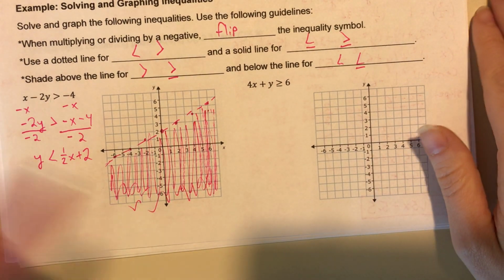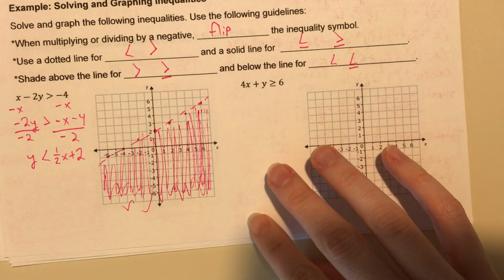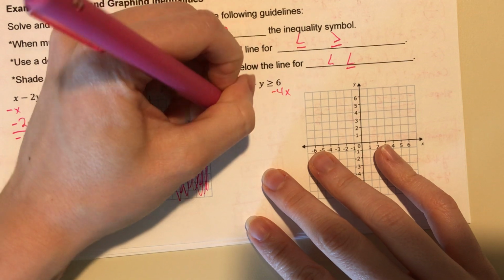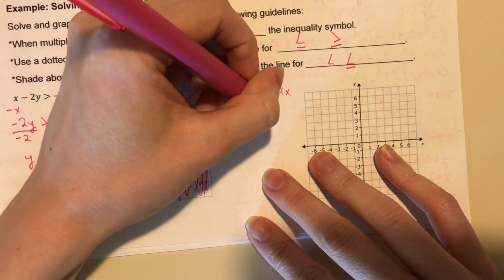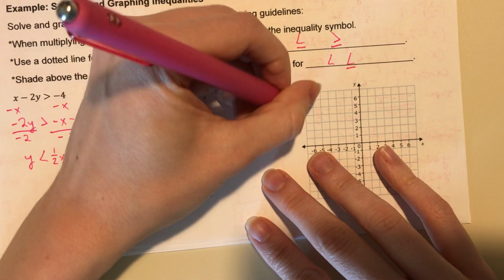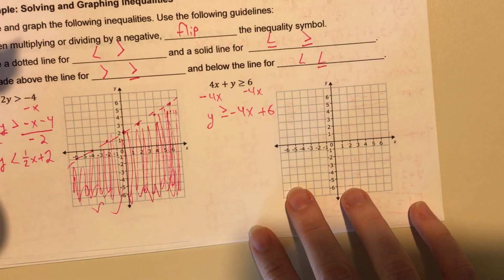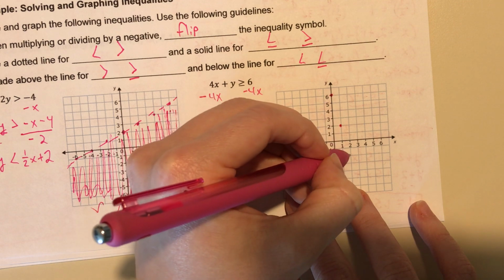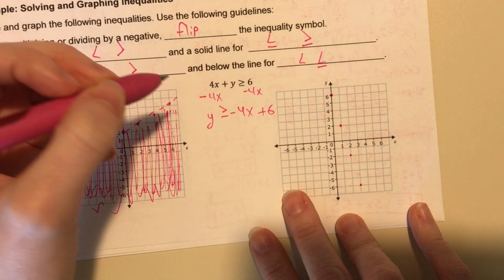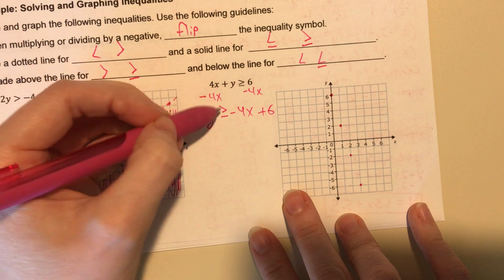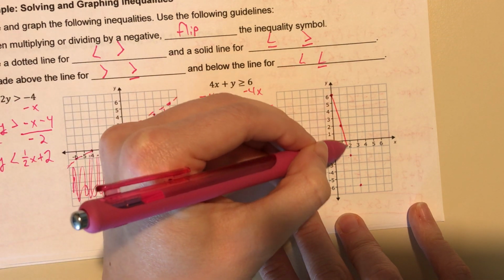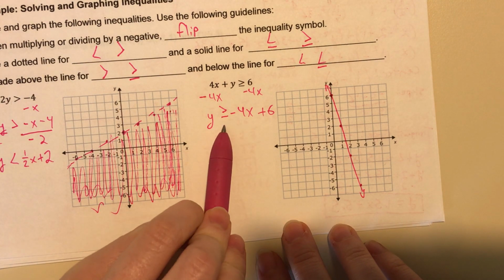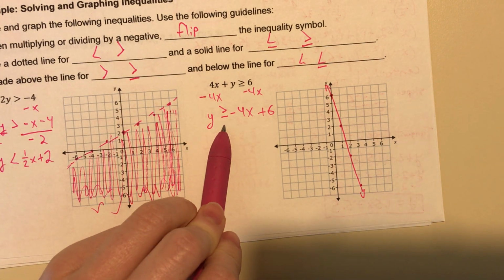So for this other one, we want this to be in slope-intercept form, so we'll subtract 4x from each side, and we get y is greater than or equal to negative 4x plus 6. And once again, we're going to start at our y-intercept of 6, move that slope of 4 so we can put some points in here, and then check to see if it's a solid or a dotted line. This one's a solid line, so we'll put that solid line in there. And it says shade greater than or equal to, so we're going to shade above.